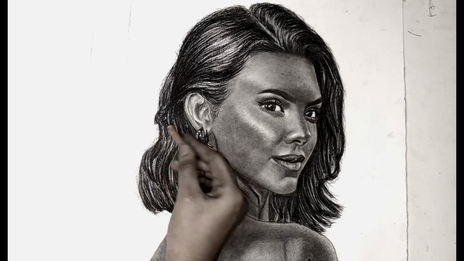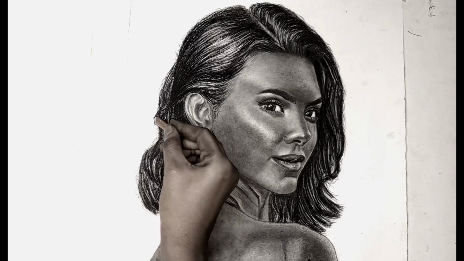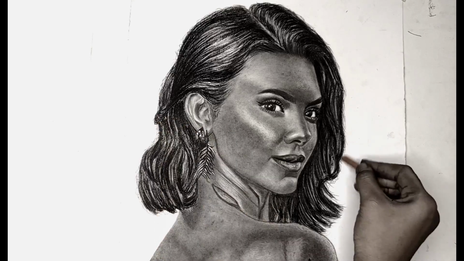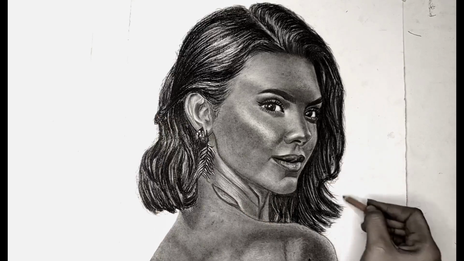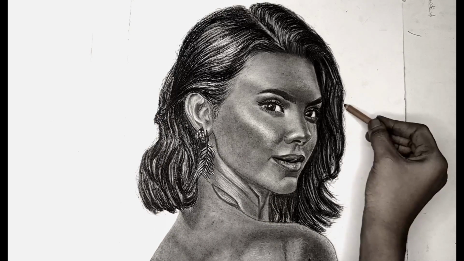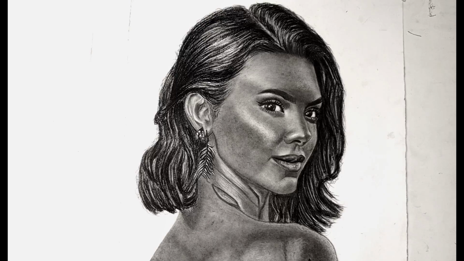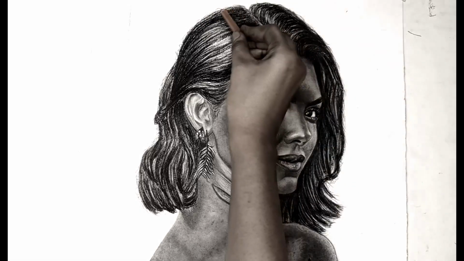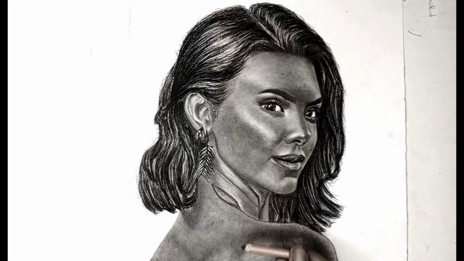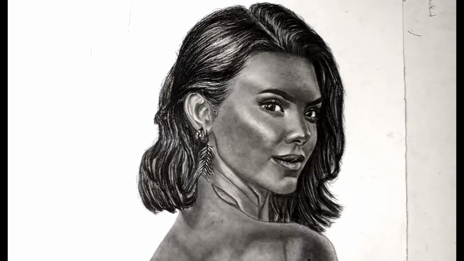To draw any three-dimensional object, three values have to be present. These are your shadows, your midtones, and your highlight. These same principles apply to drawing the hair. To help you identify these values, let's do a short exercise together.